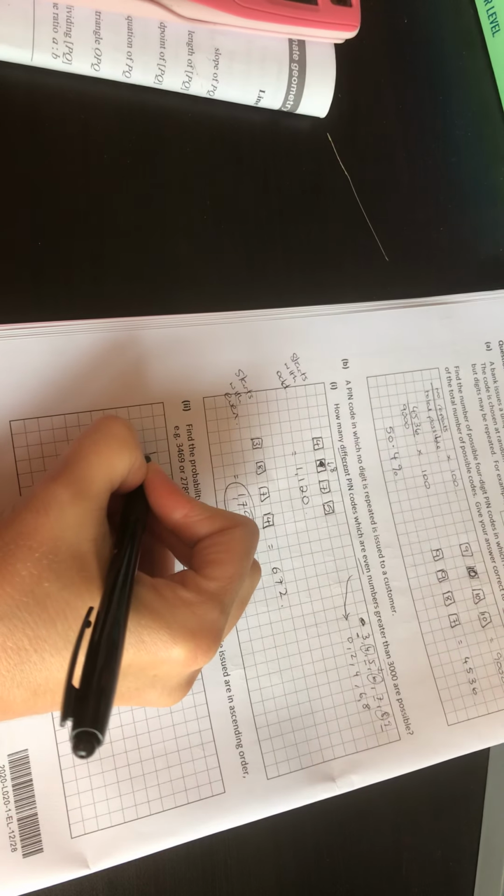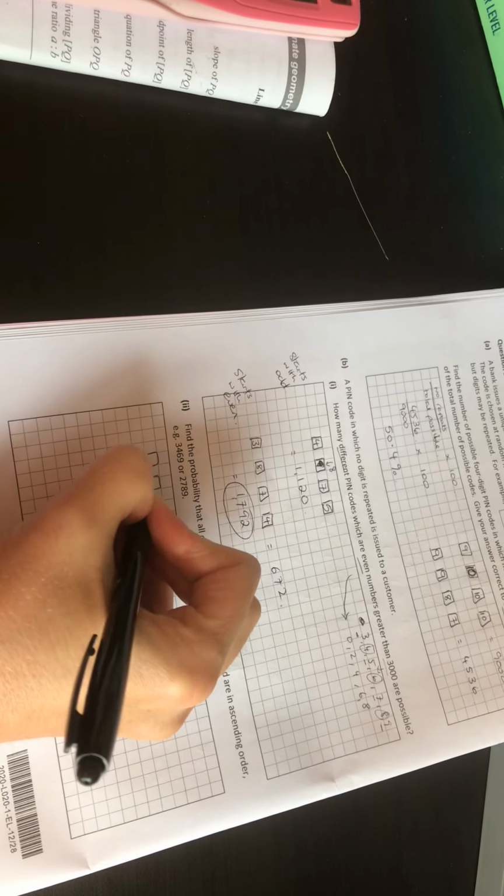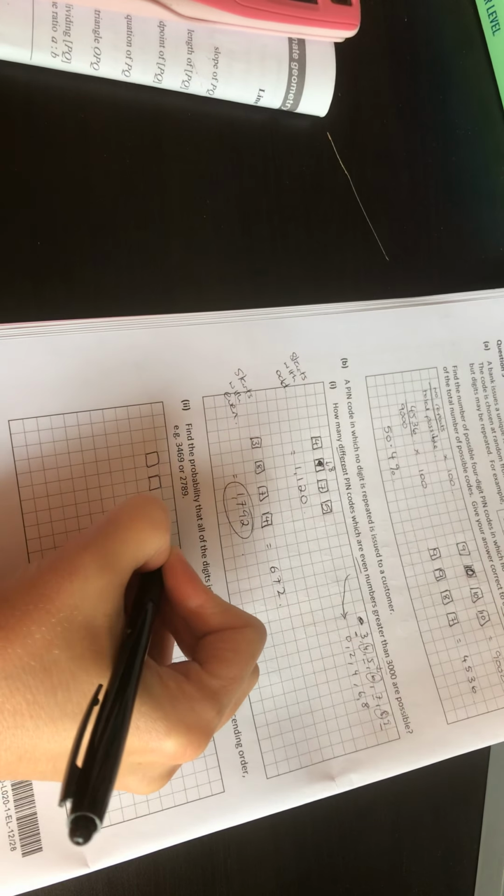That means that you cannot, again, begin with 0.